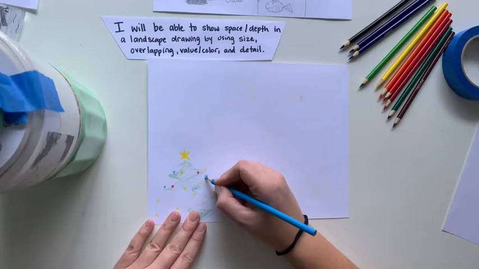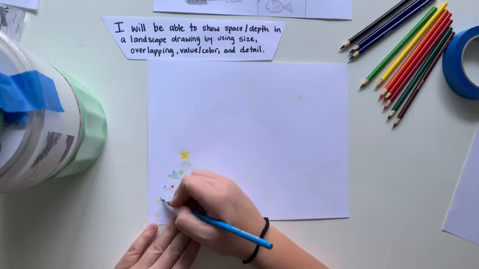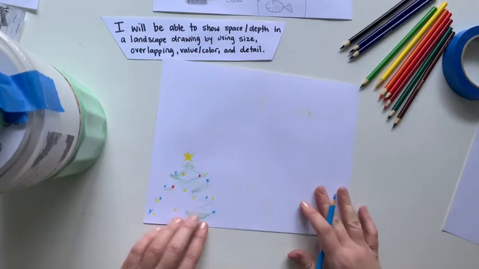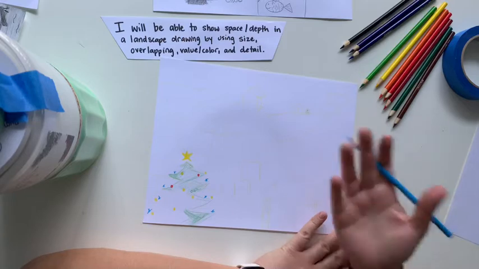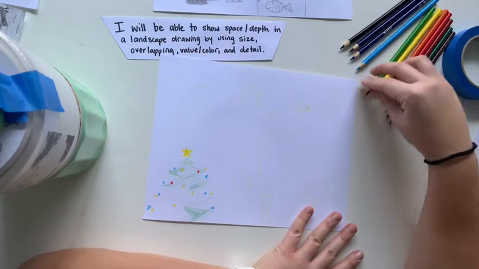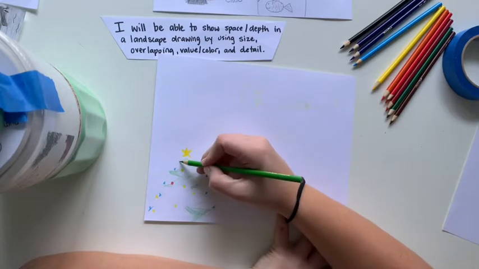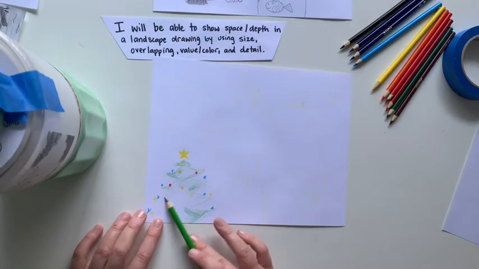So as I'm drawing, you can be drawing with me, adding things to your dreamland, or you can just be coming up with more ideas for your dreamland. It's up to you. So I'm going to keep going. So I'm adding details to the front of my tree. Maybe I'll shade this in a little bit.